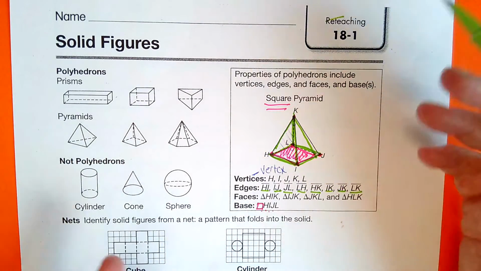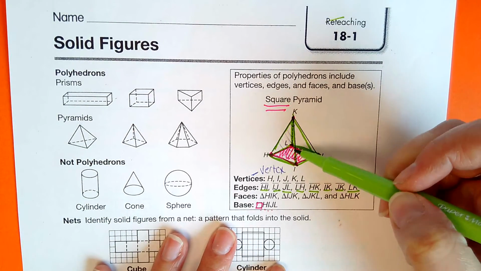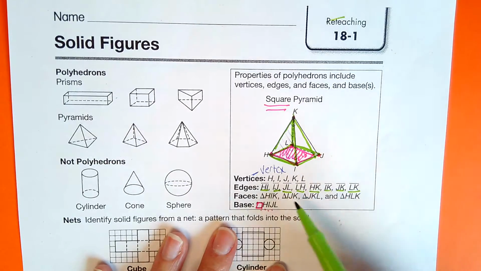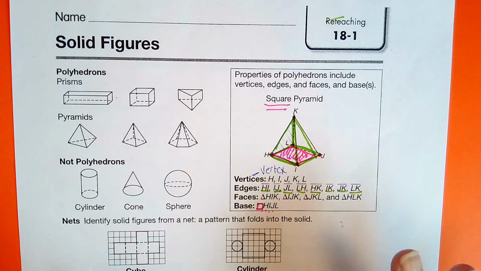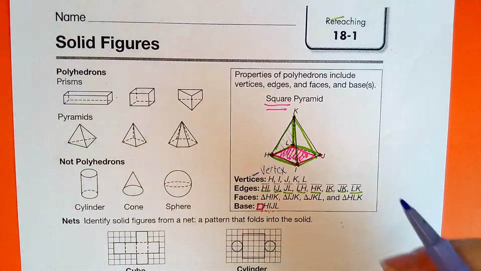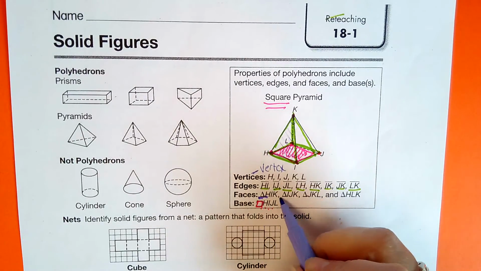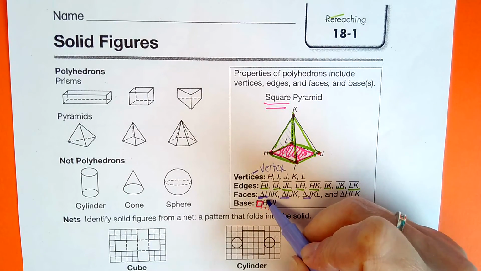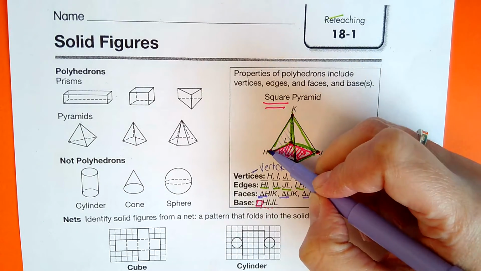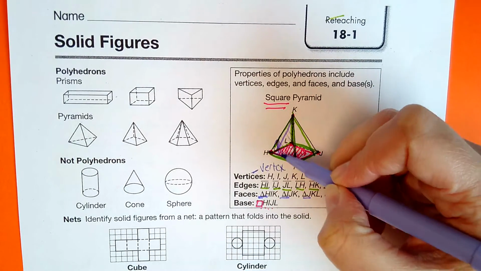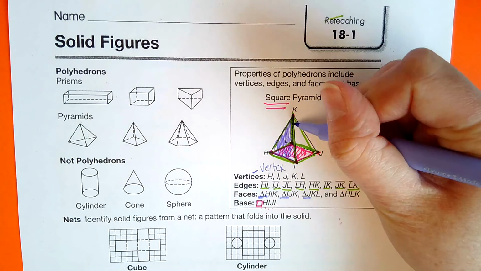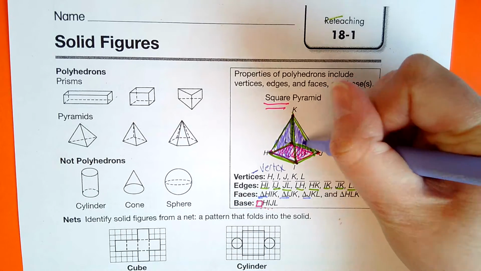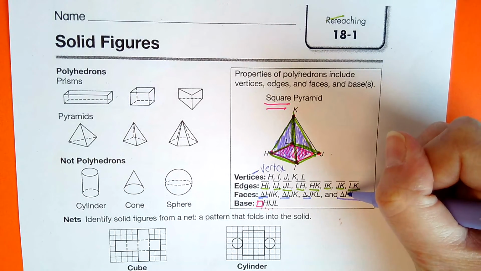So the faces are actually going to be the shapes that make up this three-dimensional figure. Now, if you notice on this pyramid, the faces are these little triangles. Notice that? So triangle HIK is a face. Okay? IJK is also a face. And then finally, HLK is a face. Back there. And so those are our faces.